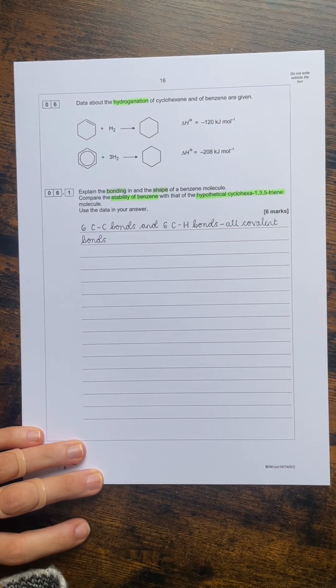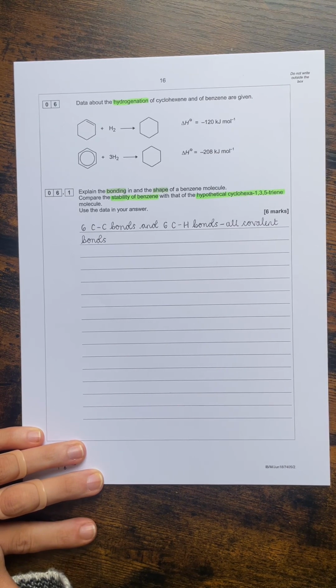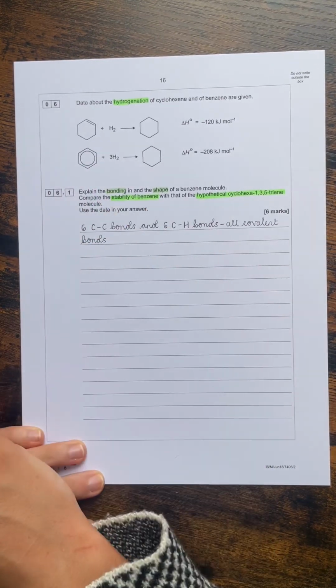The other thing that we can mention here is the bond lengths. We have carbon-carbon single bonds, but we don't have 6. No, we do have 6 carbon-to-carbon bonds. Sorry, I was questioning myself then. But they're not actually carbon-carbon single bonds. I know that's kind of how we've represented them on the skeletal formula.